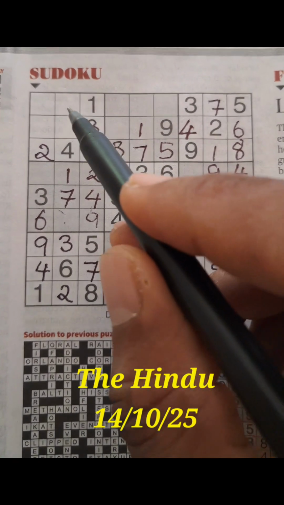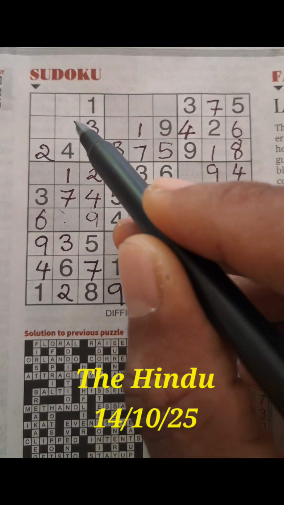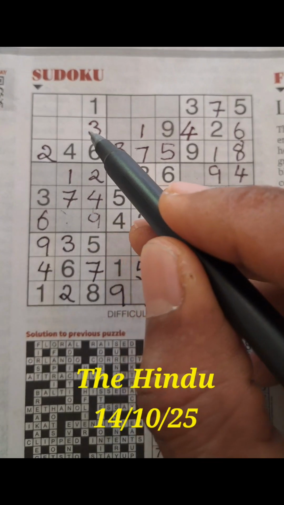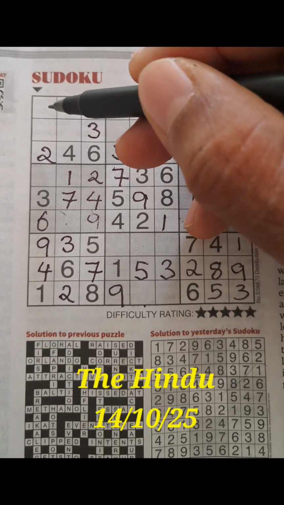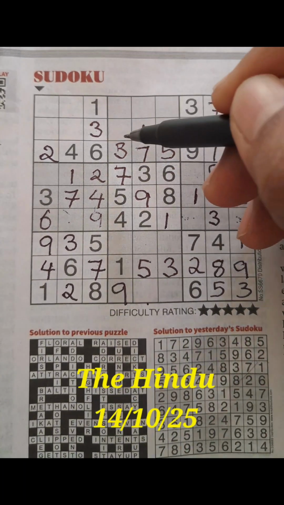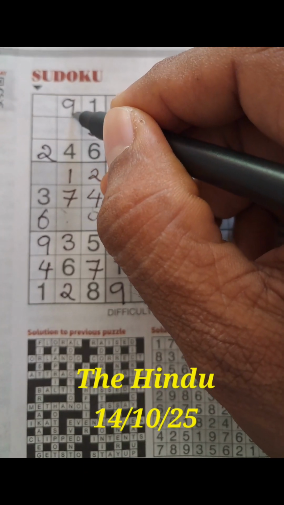Now when we look at this box, we cannot write 9 over here. 9 is also not possible in this column. So the only place where we will find is over here.